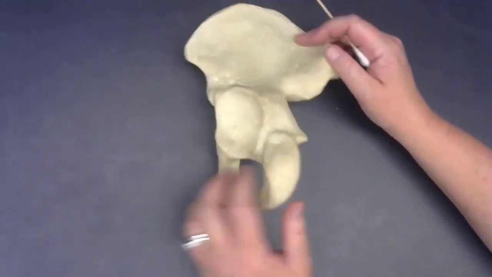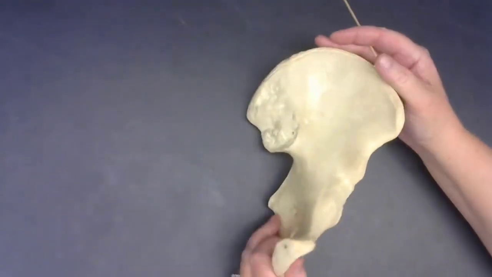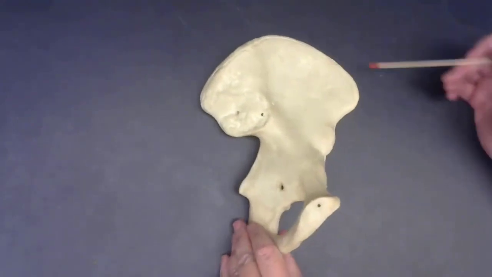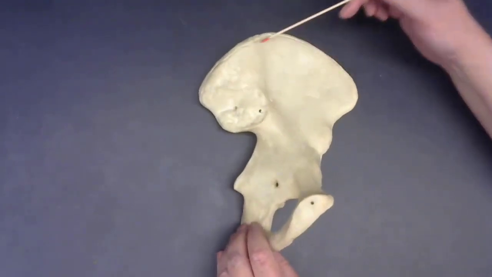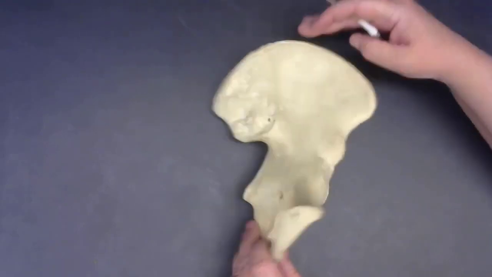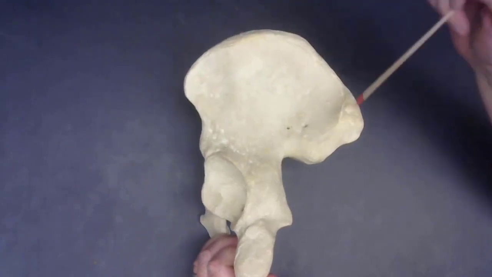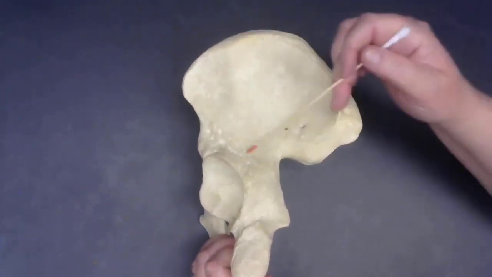Now, what about the ear of Mickey? What do we call that? The ear of Mickey is the ilium. So the entire portion here, the ilium. And I could point to it from this side or this side. So this big flat piece here is the ilium.